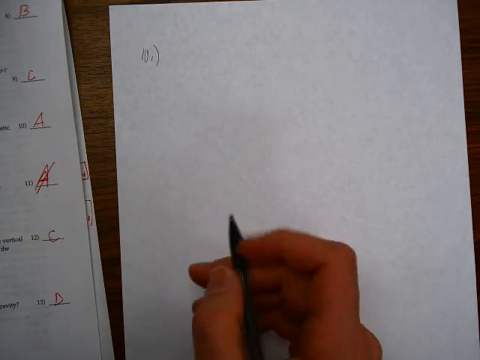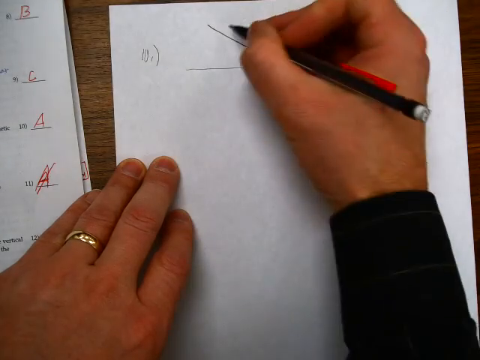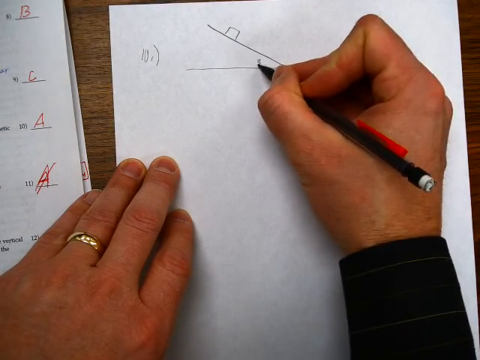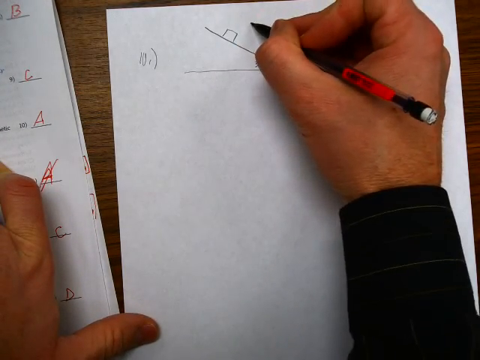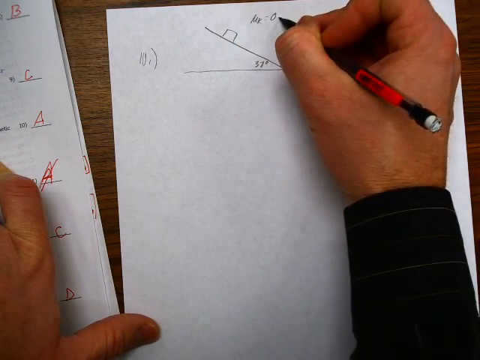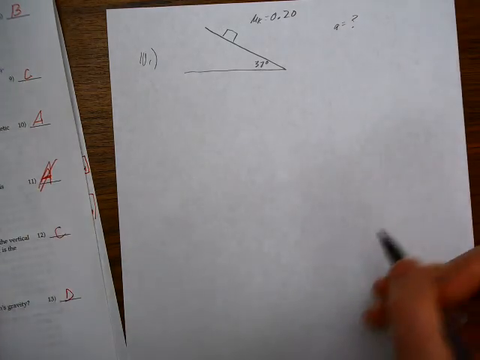Object with a mass of m slides down a rough 37-degree incline. Coefficient of kinetic friction is 0.2. What is the acceleration of this thing?